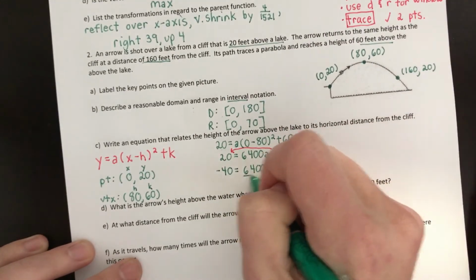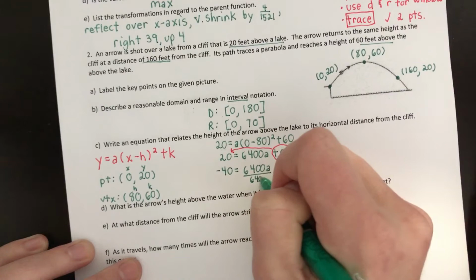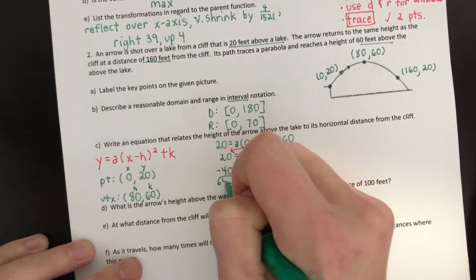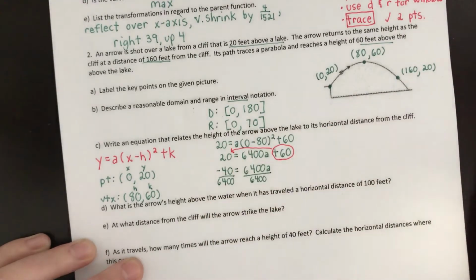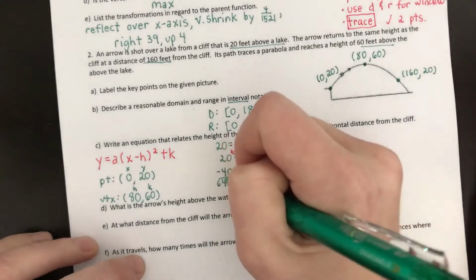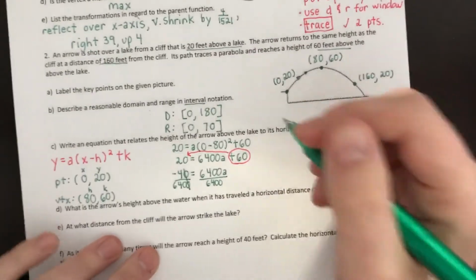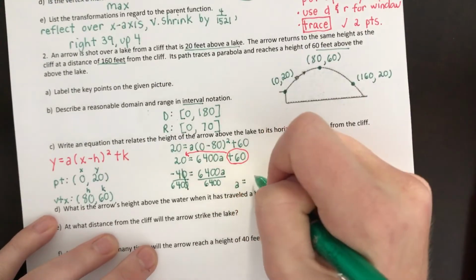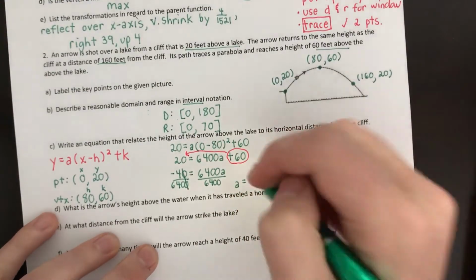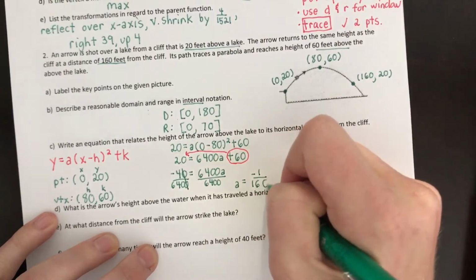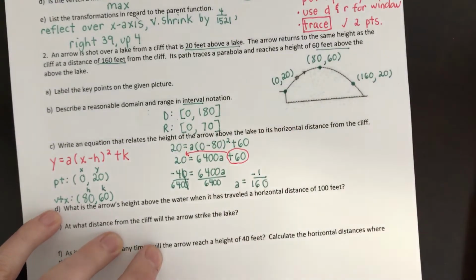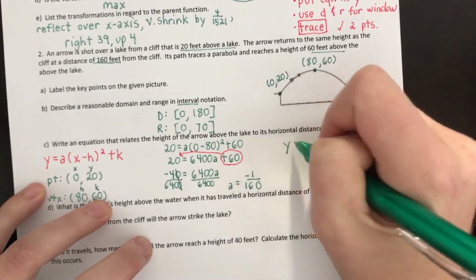So of course you divide both sides by 6,400. And when you simplify, your zeros cross through, and then 4 over 640, you're going to get A equals negative 1 over 160. All right, so of course that's just our A.